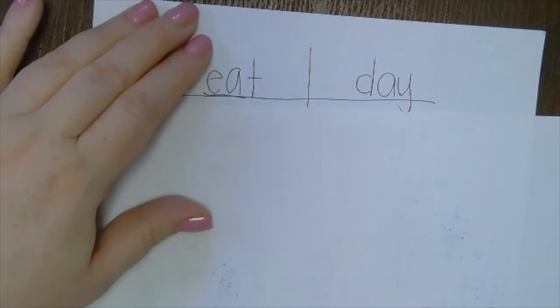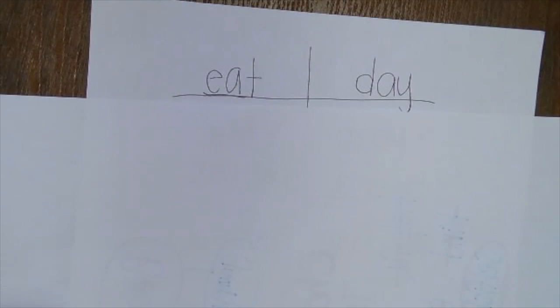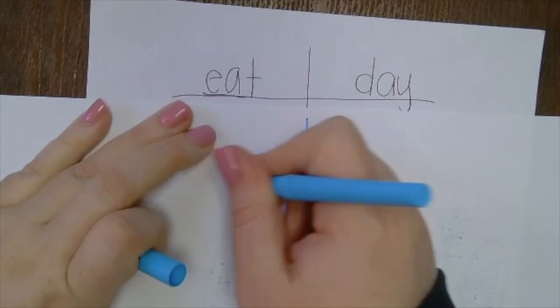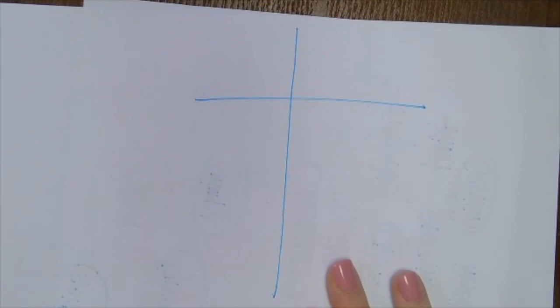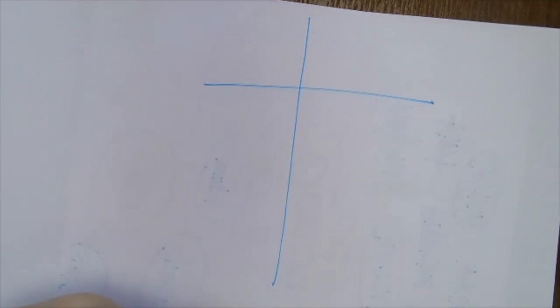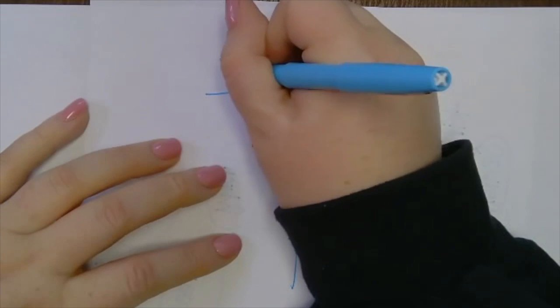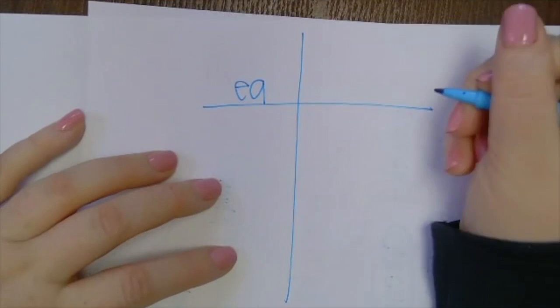The last thing we're going to do today is we are going to do some what we call analogy charts. So I want you to take a piece of paper and I want you to draw an analogy chart like that. It's like a little table.